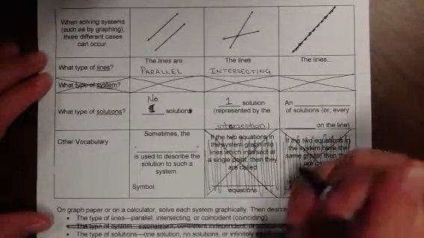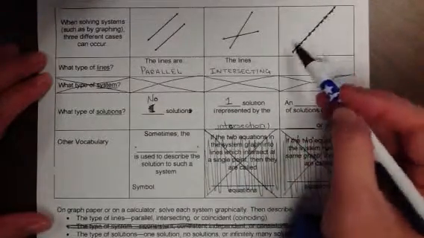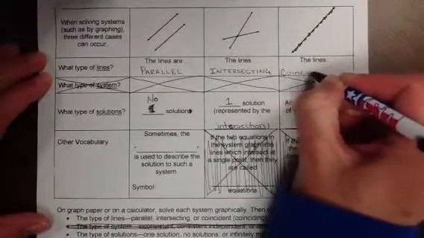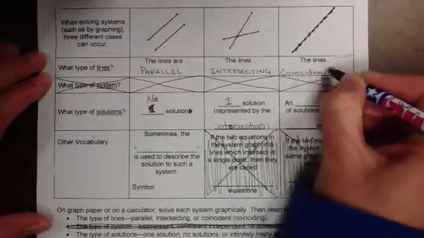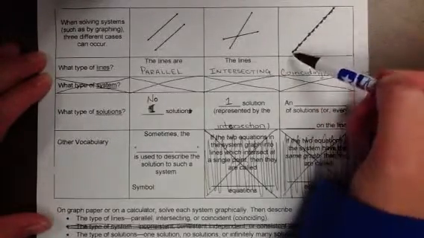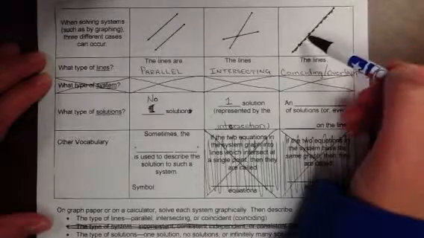The last type of lines, we called these overlapping or coinciding. You need to be able to recognize both, so I'm going to put them both in here, coinciding or overlapping. And this occurs when two equations end up being the exact same line.